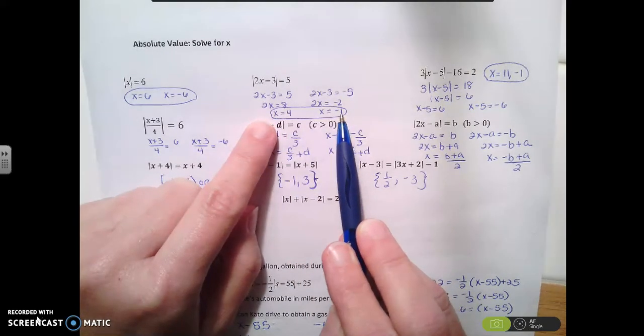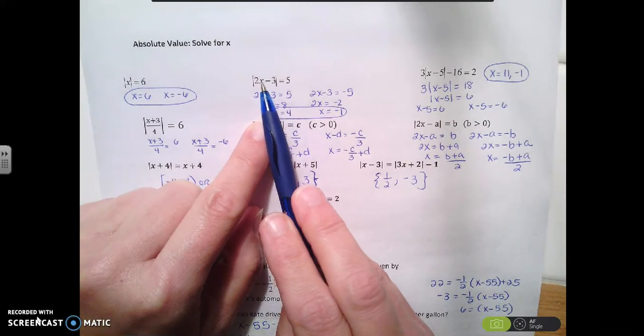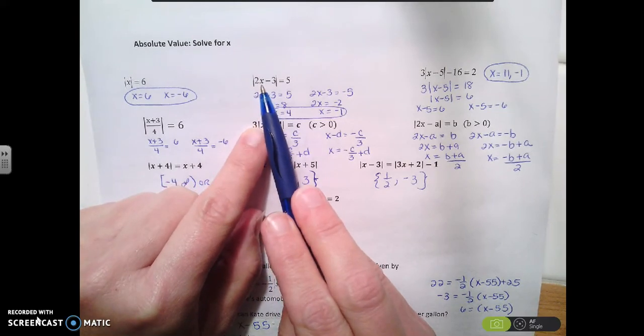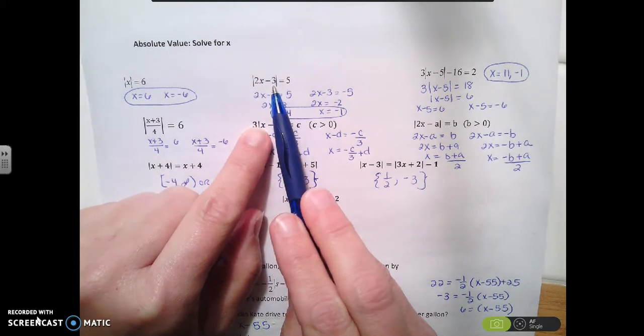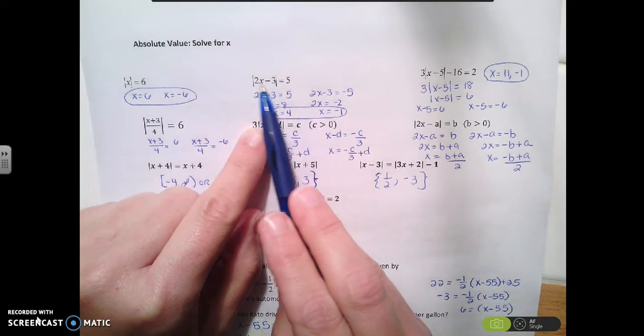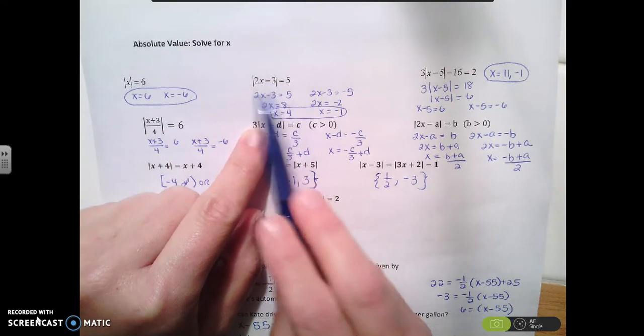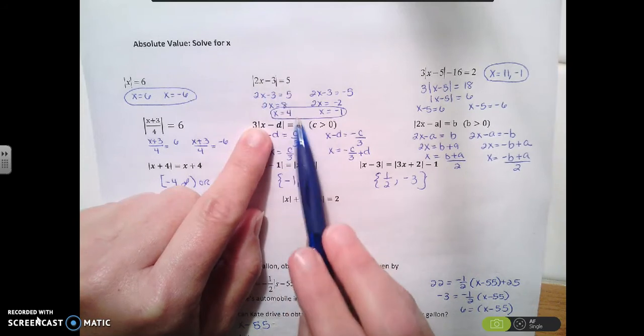Now as we get into more complicated problems, you need to remember to double check your answers. So we would take the 4 and substitute it back in here. 4 times 2 is 8. 8 minus 3 is 5. And so that one works. Negative 1. 2 times negative 1 minus 3, so that would be negative 2 minus 3 is negative 5, but the absolute value of that is positive 5, so that one works also.